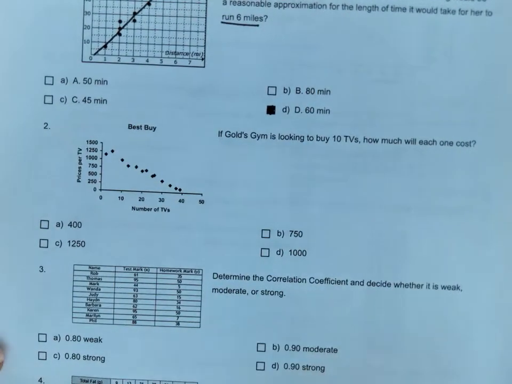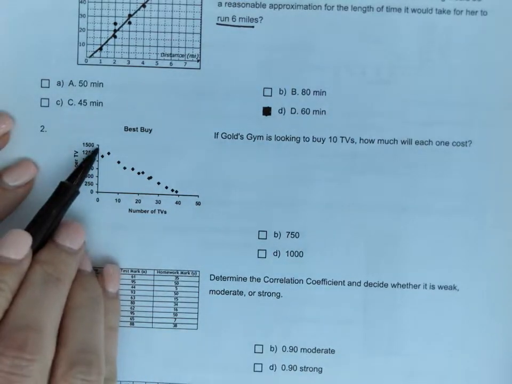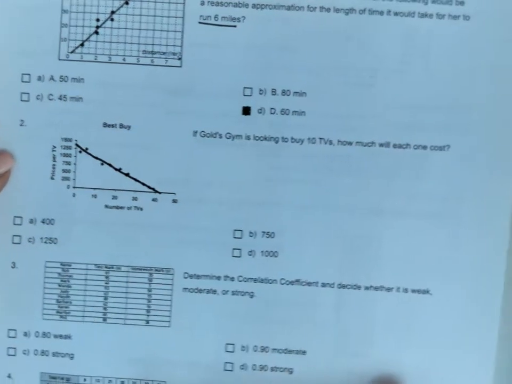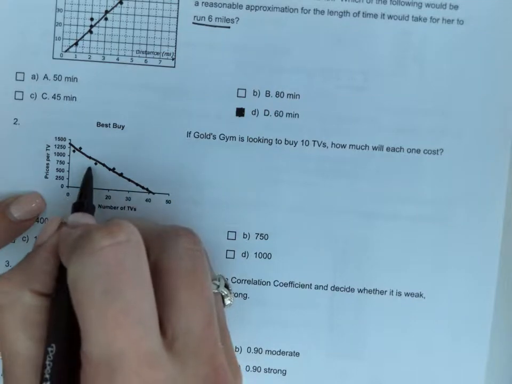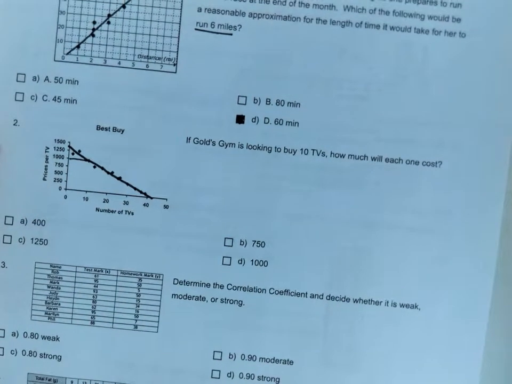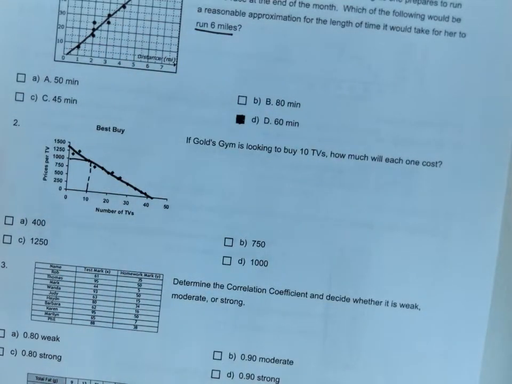Question 2. If Gold's Gym is looking to buy 10 TVs, how much will each one cost? Again, to make an approximation, you need to sketch your trend line, and then 10 TVs. Right here, you use the trend line, not the point. And mine looks like it's about $1,000.